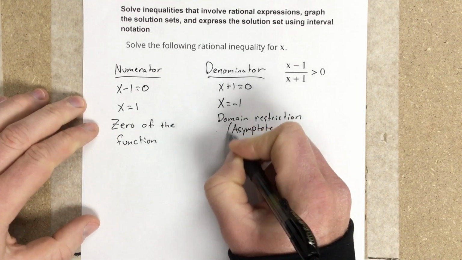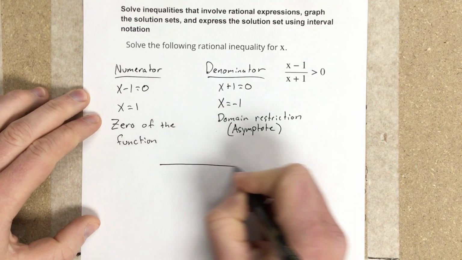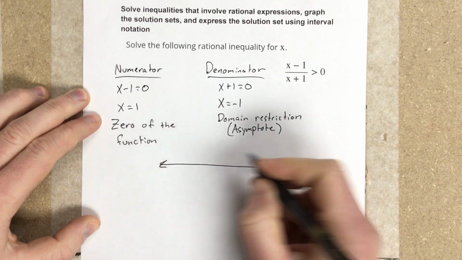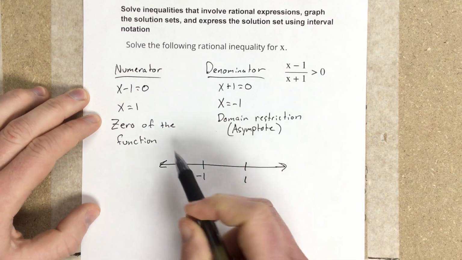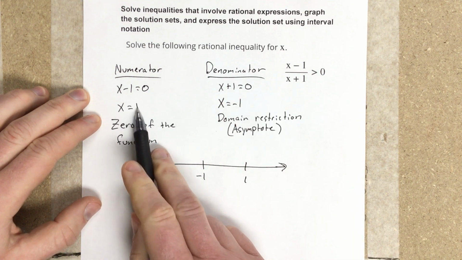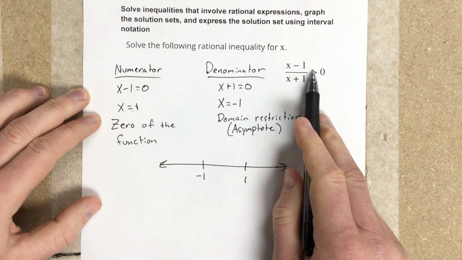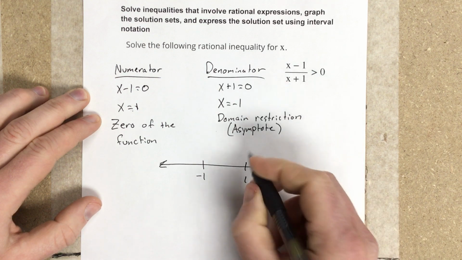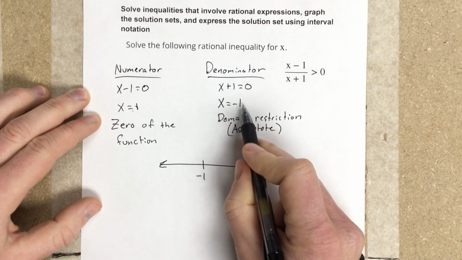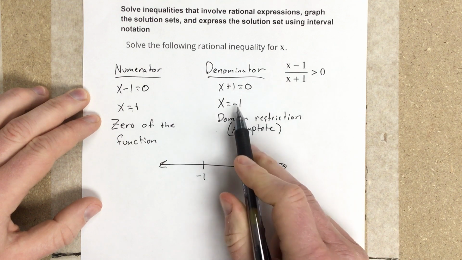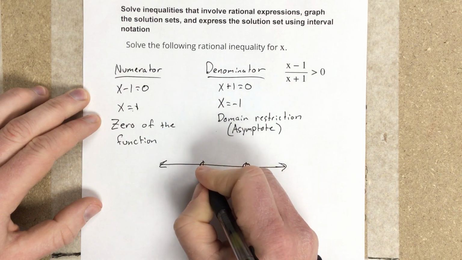Okay, so let's mark both of these on the number line, -1 and 1. Now before I start, because this is a 0 of the function, and this says greater than, not greater than or equal to, this cannot be a solution. And also I can take care of that same thing with the asymptote. The asymptote is a domain restriction. This cannot be a solution.